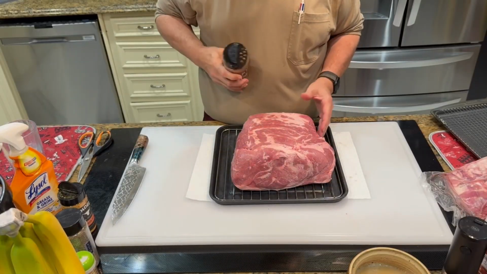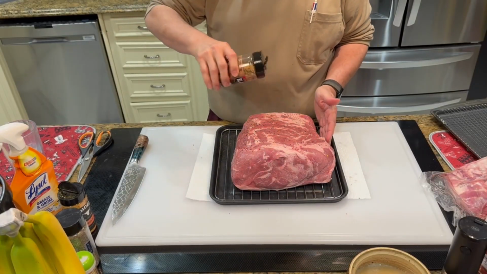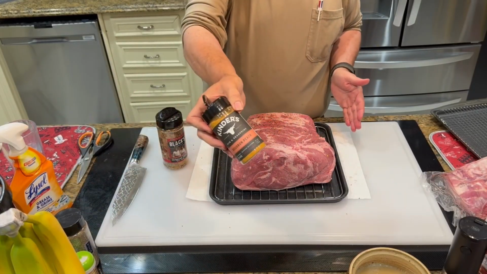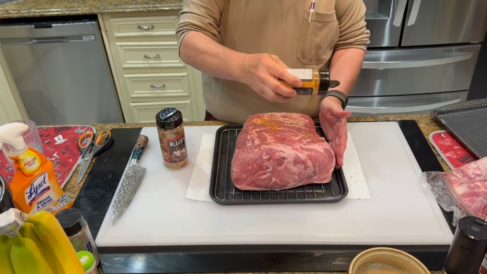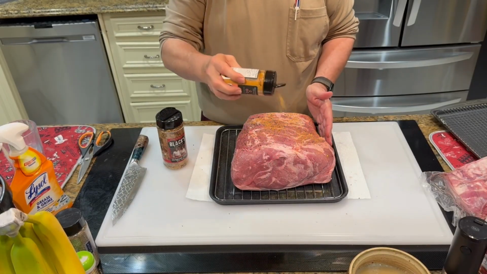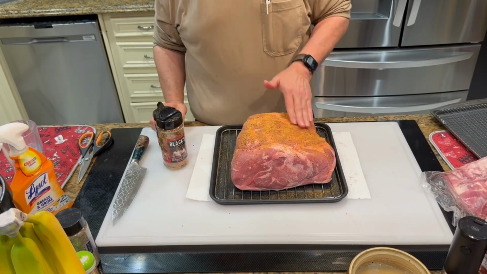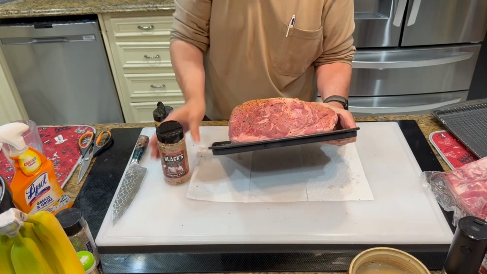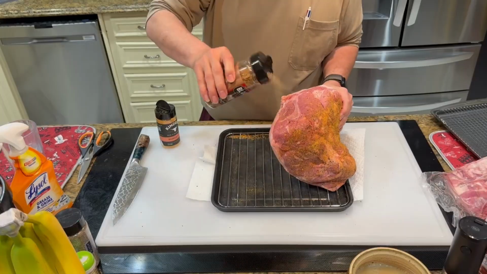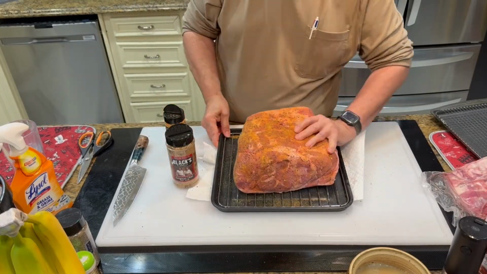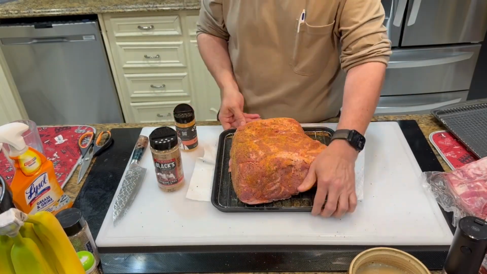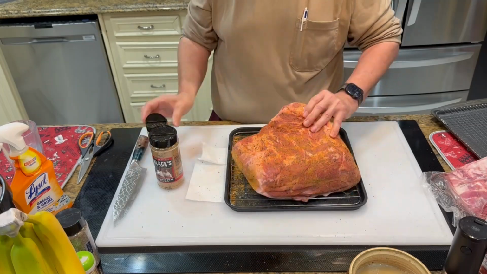In this case, I'm going down first with a little bit of Blacks. That's got that table salt in there. This is a big piece of meat, it's not going to bother it too much. And then I've got that hickory brown sugar from Kinders. Actually, no, this was peach bourbon. That's right, I did peach bourbon on this one. It's still good. Anyhow, getting all the sides, getting all the edges, walking through everything there.